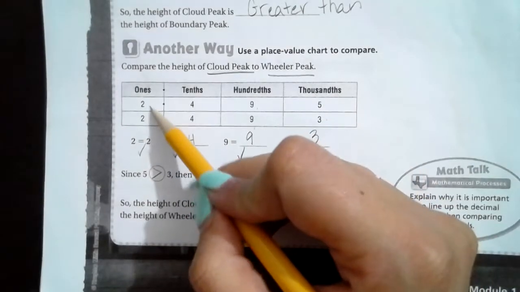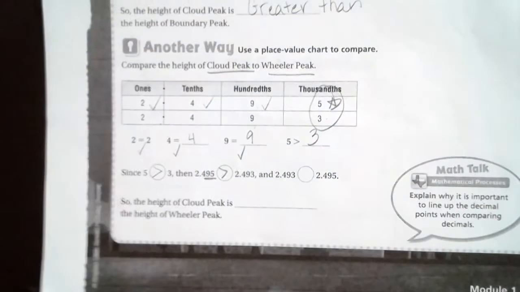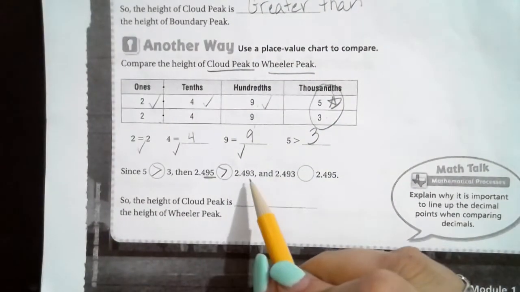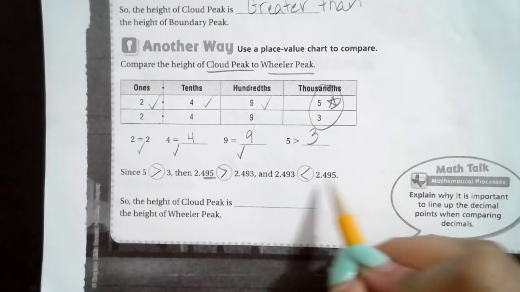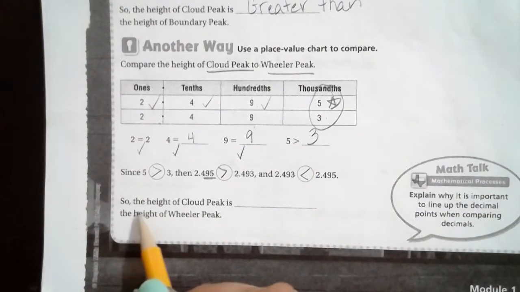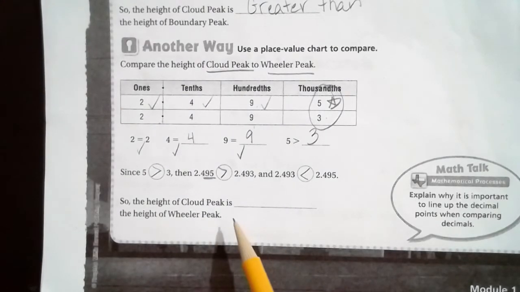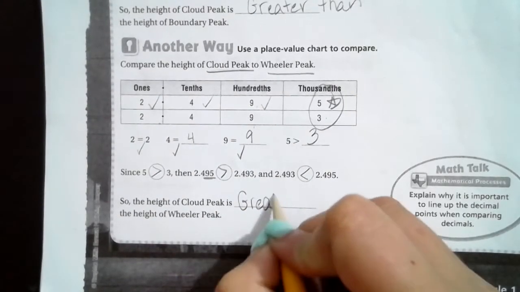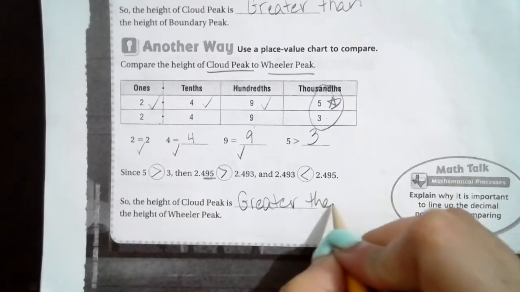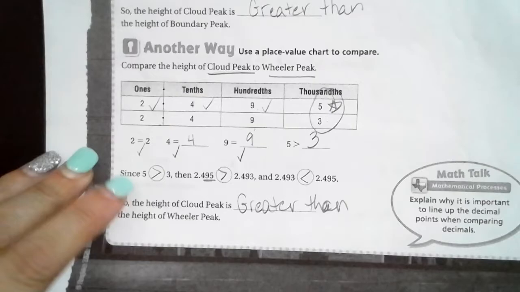They were equal, equal, equal. Aha! This one is greater. So 2.493 is less than 2.495. So the height of Cloud Peak is greater than Wheeler Peak.